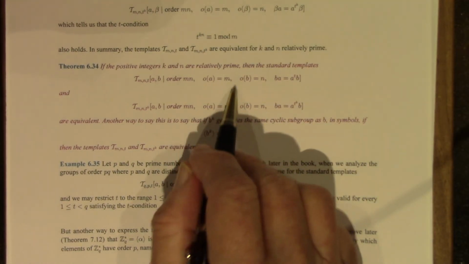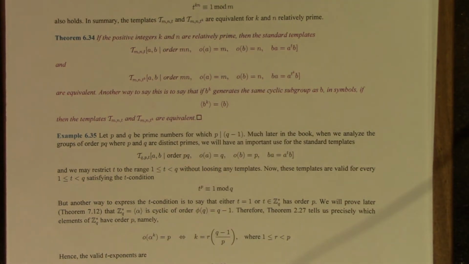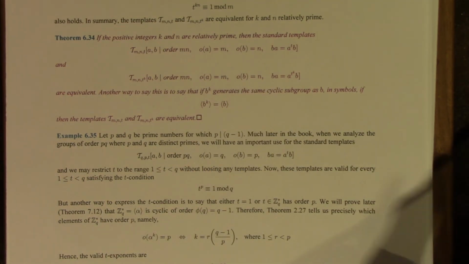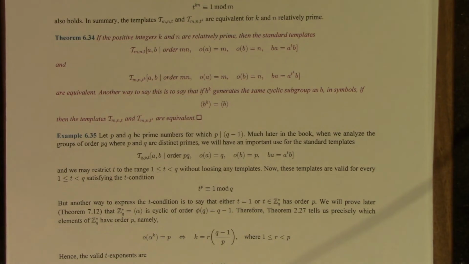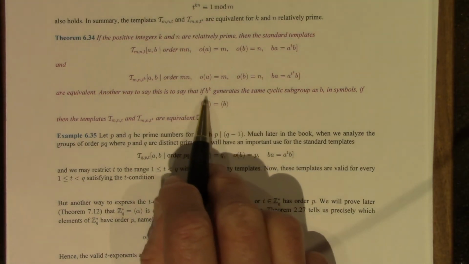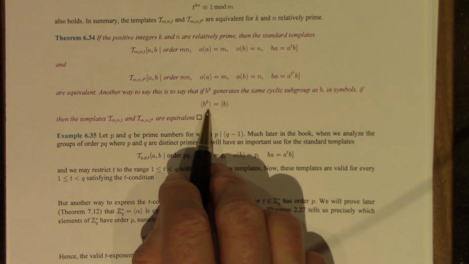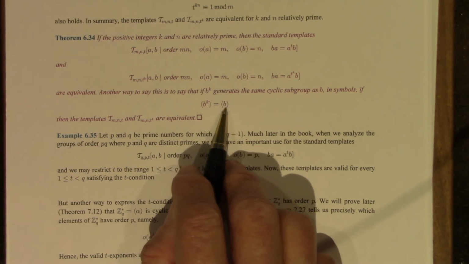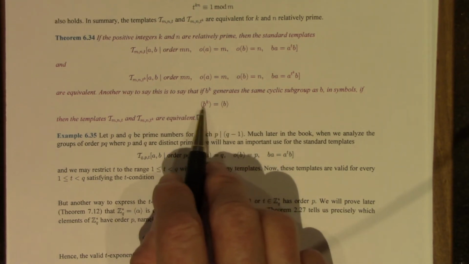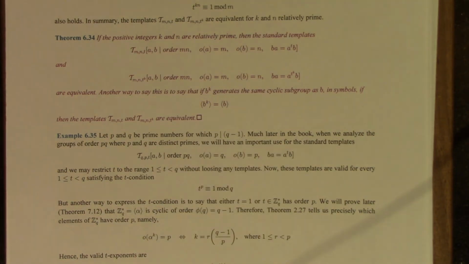And here is the theorem to that effect. Another way to remember this is that you can replace B by B to the k and get an equivalent standard template if B to the k generates the same cyclic subgroup as B, because that's equivalent to saying that k is relatively prime to the order of B.